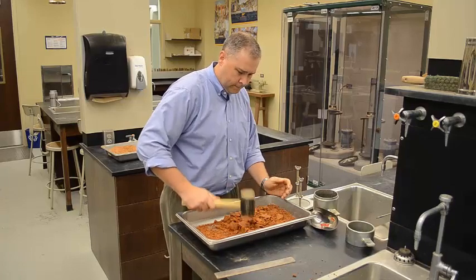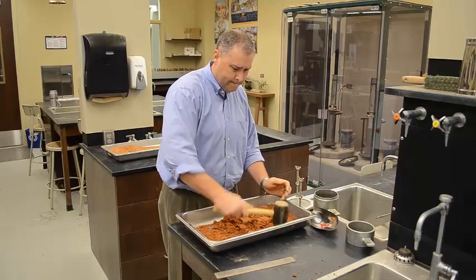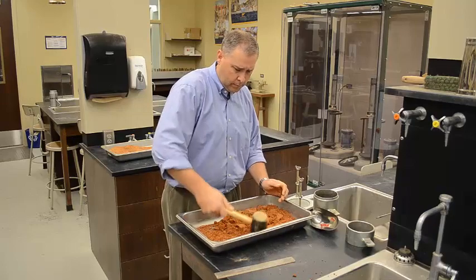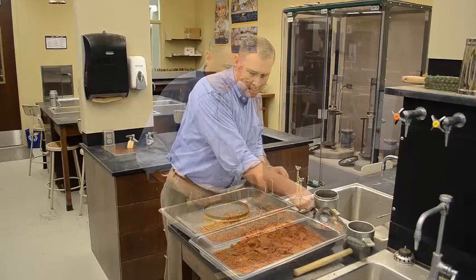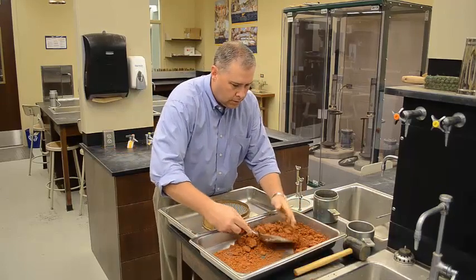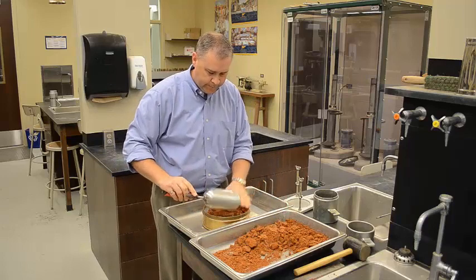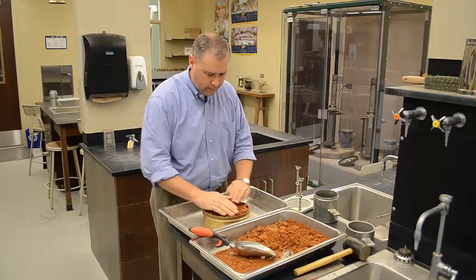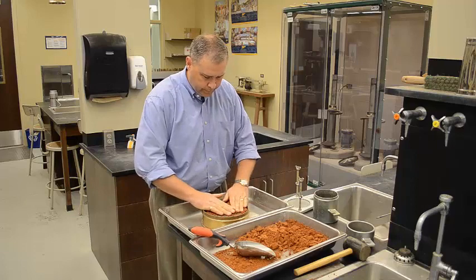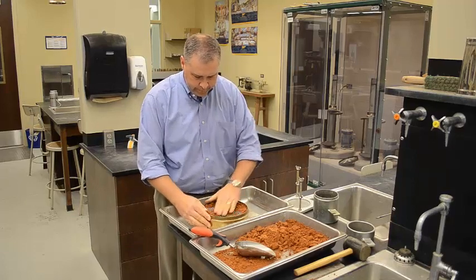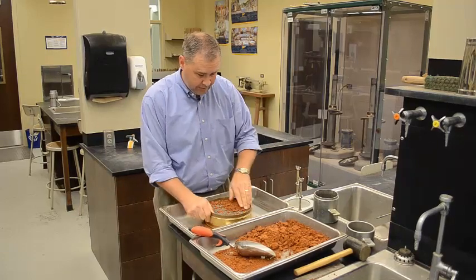Then you begin to break apart the leftover soil. Make sure it can pass through the number four screen again. Break it up real good, and then add 2% more water to this soil. Now you should be able to break all the particles up, all the clumps and lumps, up to a -4 material.